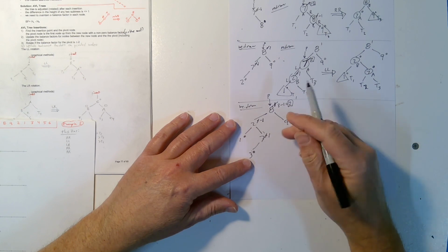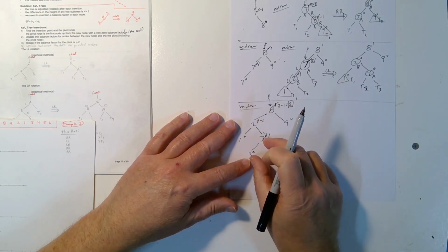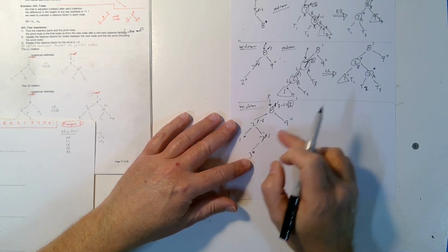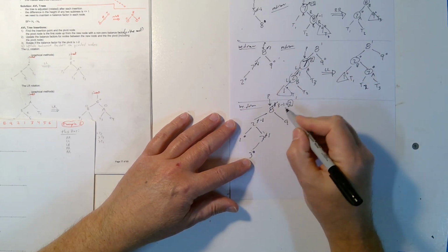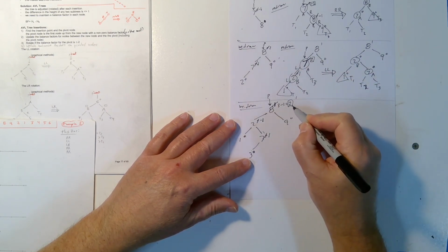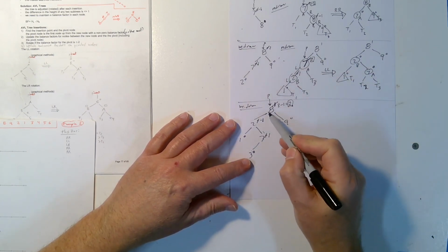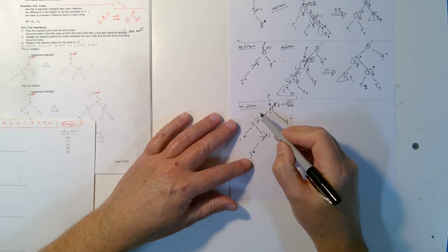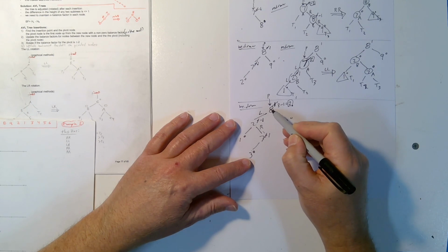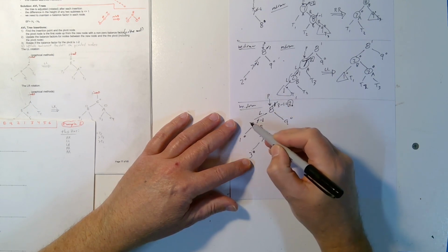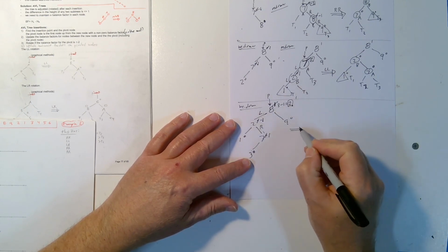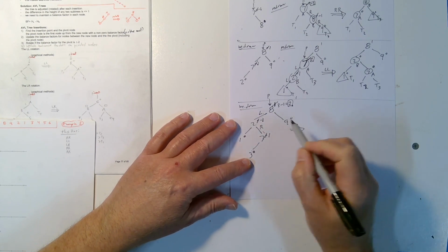It's 2. See, it's this much longer. There's 2 more guys longer than this side. So that means we have to do a rotation. Which one do we do? Well, we look at the first turn down from the pivot. And the first turn is a left, then it's a right, right? Starting from the pivot, first we went left, then we went right. So we're going to do a left-right rotation.